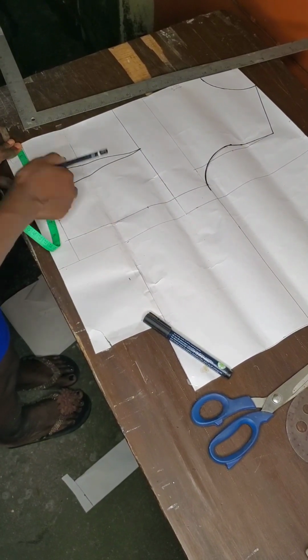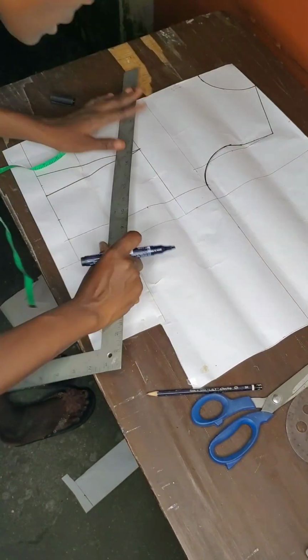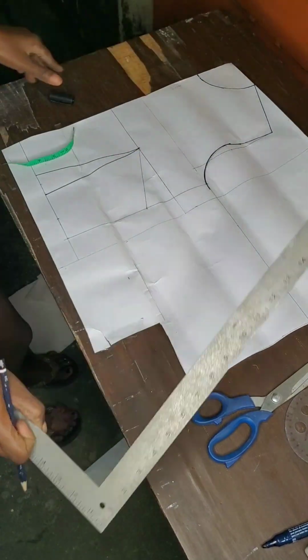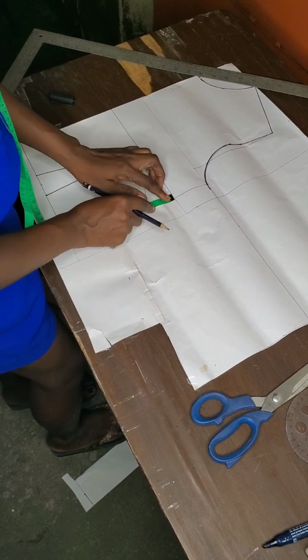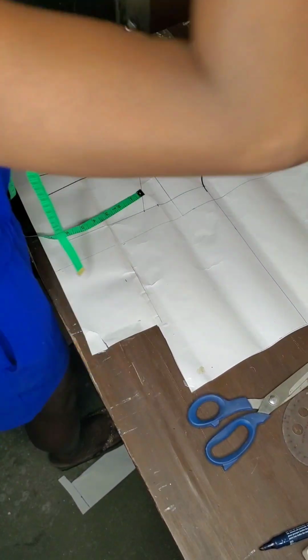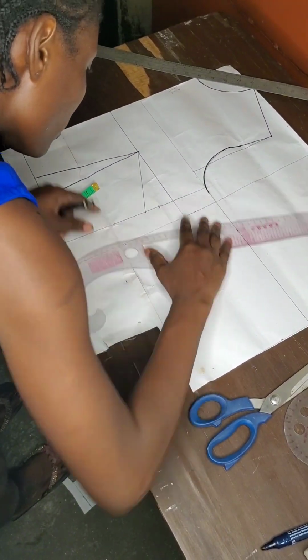So I'm taking my dart measurement. So you take your bust interval, divided by 2, and take your dart to your chest line. For my front measurement, my front is bigger than my back by 2 inches. So I'm going to take in the other dart. I will now divide that dart into 2.